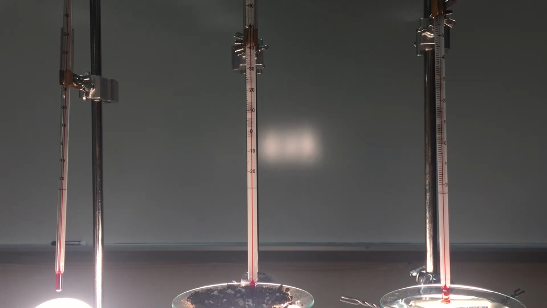Oh boy. All right. Welcome to minute 11. We are at 82 degrees for air. We are at 52 degrees for land. And we are at 34 degrees for water.